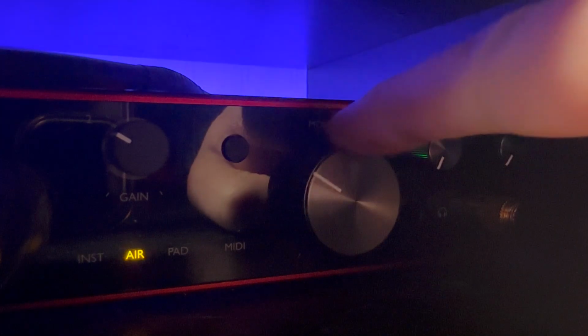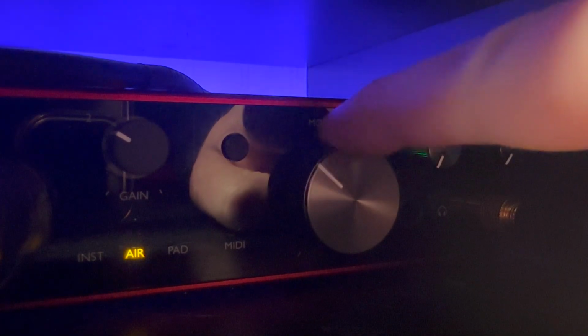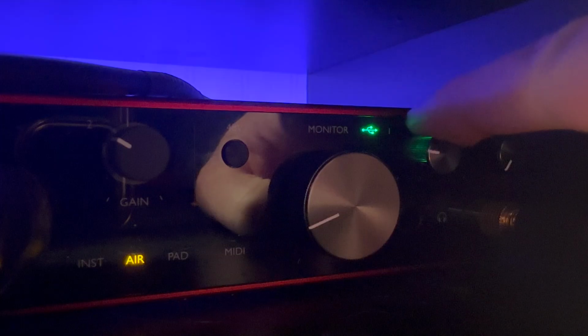Next up, you're going to plug your interface into your computer. You'll use a USB drive to plug into the back of your interface and into a USB port in your computer. Next up, you're going to plug in your speakers and or your headphones so that you can hear yourself while you're recording and you can listen back to what you just recorded. Right here is where you will control the volume for your speakers, and right here is where you can control the volume for your headphones.